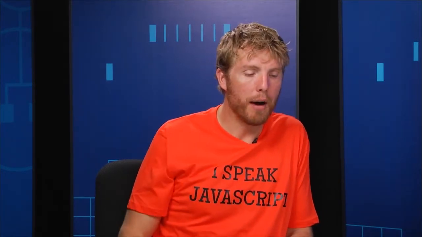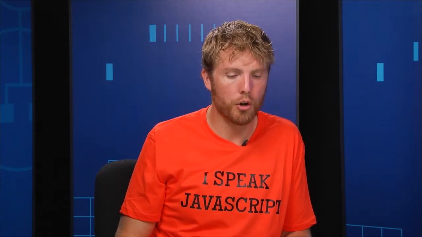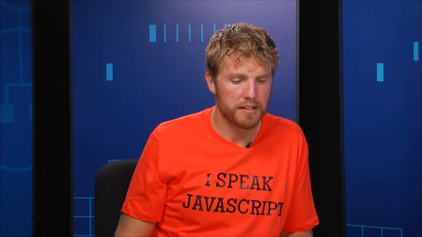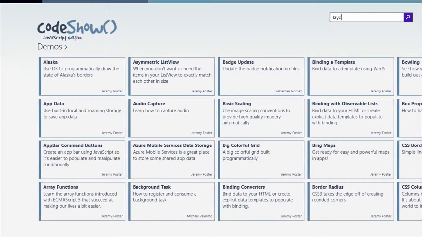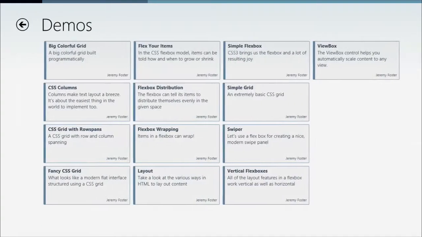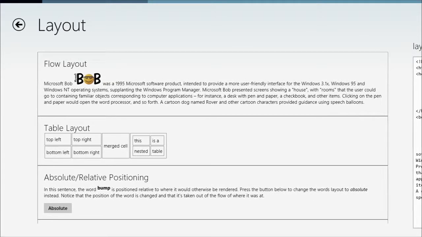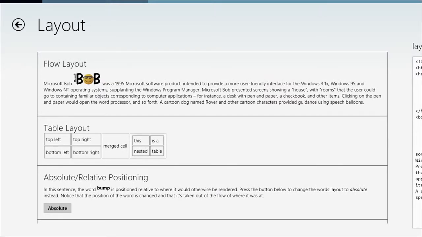So I actually have a demo in CodeShow. Not the IDs and classes one. I'm going to show you one called Layouts. And the layout demo shows you a few of these different layout strategies. Now I want you to look in the first demo here for this wonderful throwback image to Microsoft Bob.